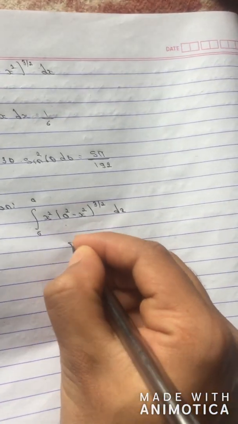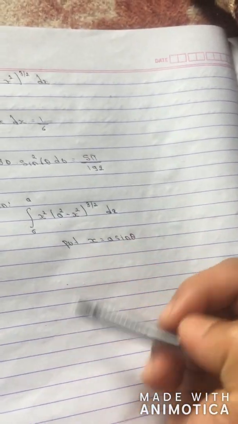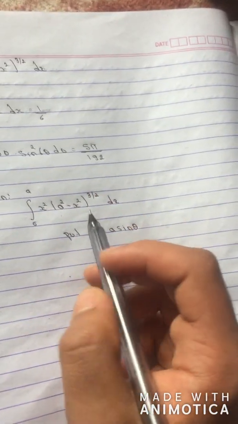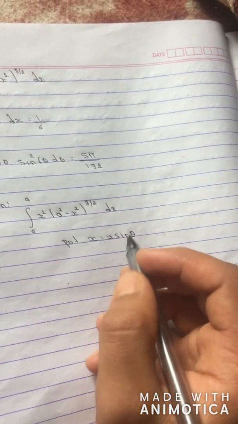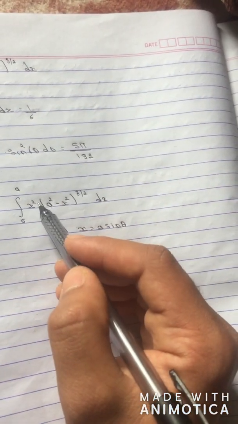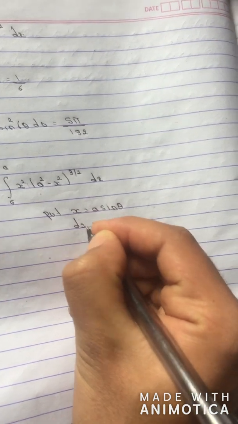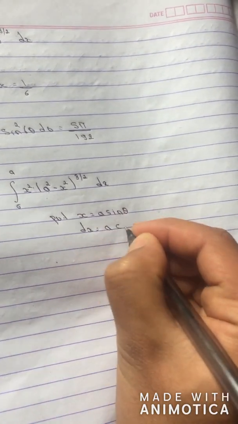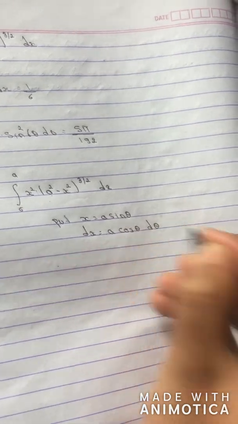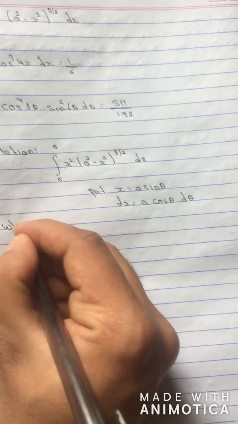Now we have to substitute. Put x is equal to a sine theta. As you know, when integrating, whenever the question gives us a squared minus x squared, we should always substitute x is equal to a sine theta, whether it is under a root or like this, a squared minus x squared. Then let us differentiate: dx is equal to a cos theta d theta. And we know that we have to check the limits also. Let's check the limits.